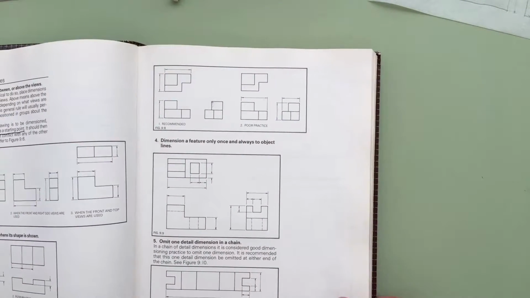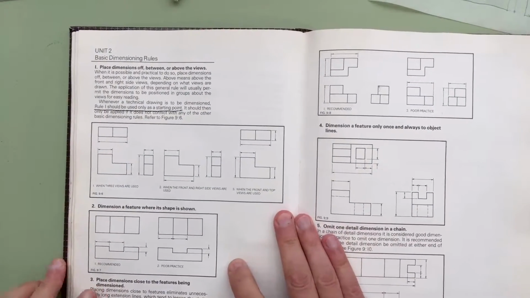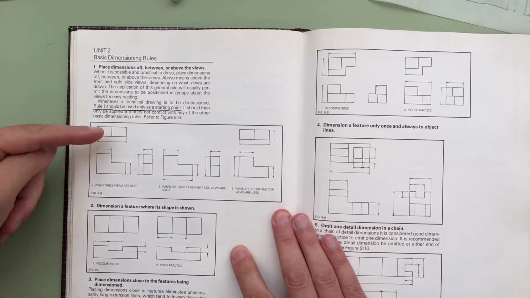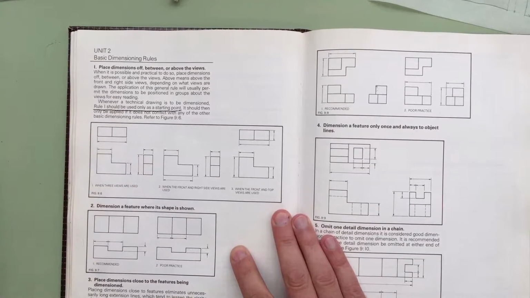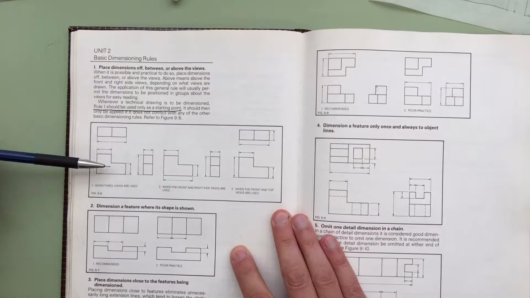So as we look at some of the objects in here and how we would dimension things in our three view drawings, where we have a top view, a front view, and a side view, what we'll do by way of conventions is keep the dimensions in between the objects as much as possible.